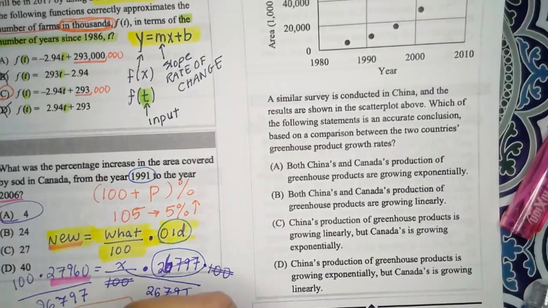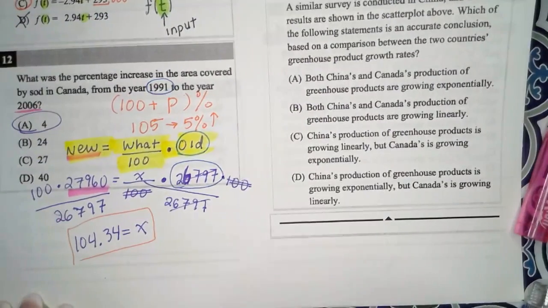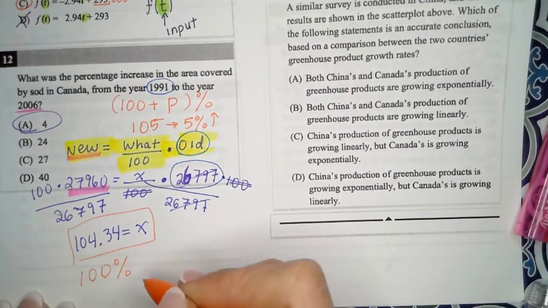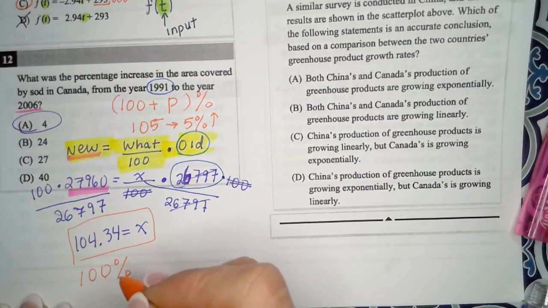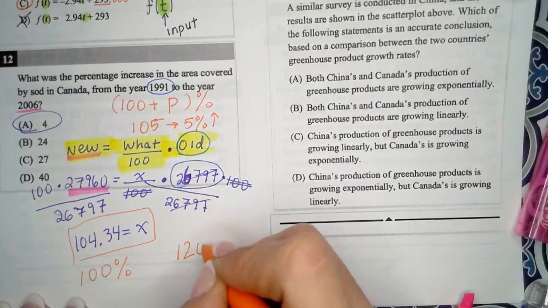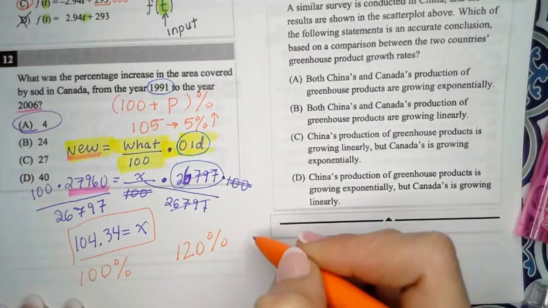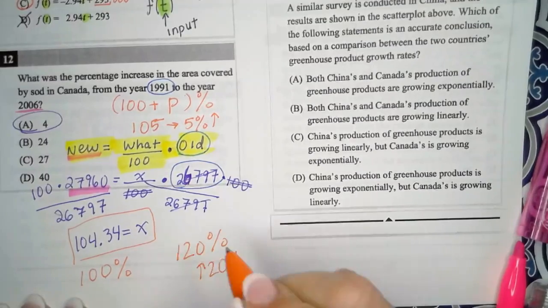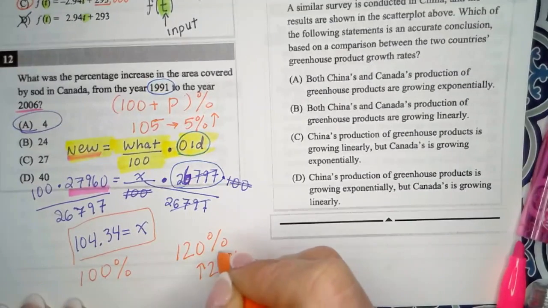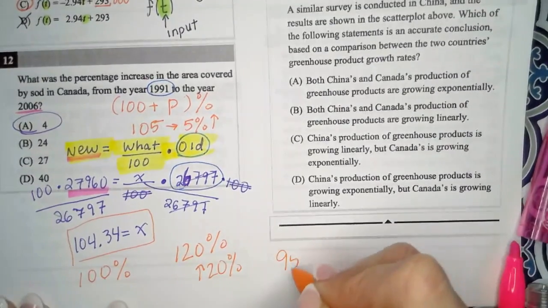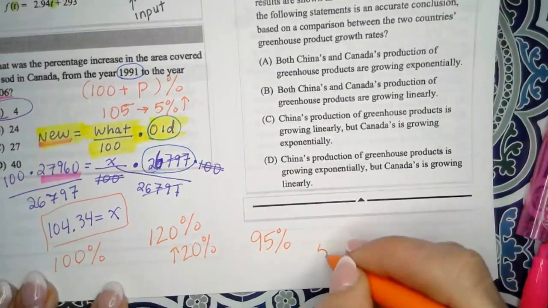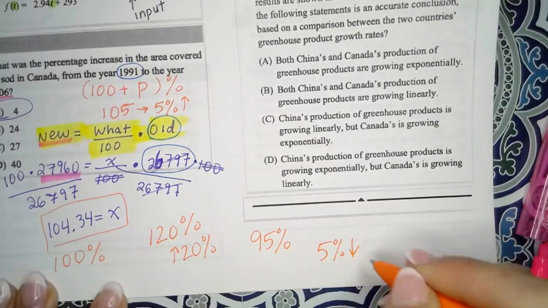If it's 104% of what it used to be, if you weigh 100% of what you weighed a year ago, you weigh exactly the same. But if you weigh 120% of what you weighed a year ago, you went up by 20%, because you're all of what you were and you're 20% more. If you weigh 95% of what you weighed last year, you weigh 5% less than what you weighed.